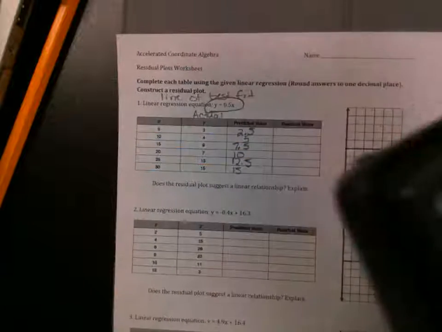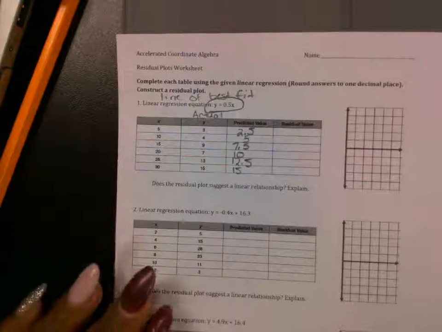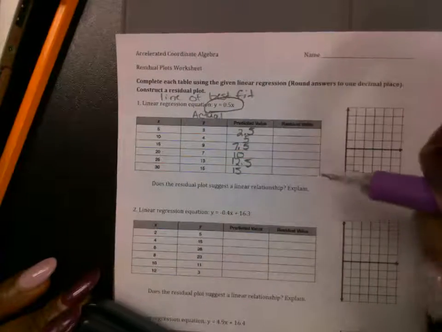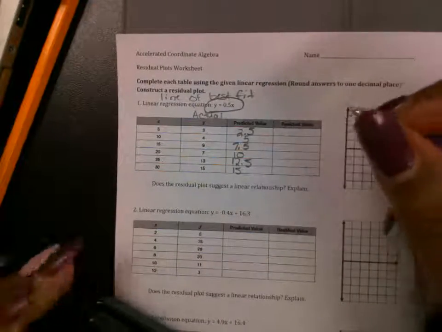All right, so now we are going to find the residual. What did we say the formula for residual was?